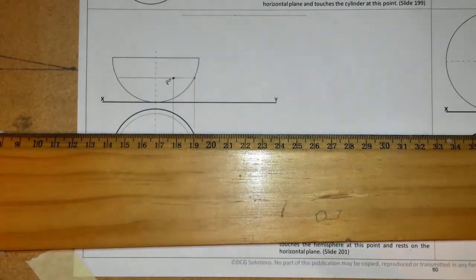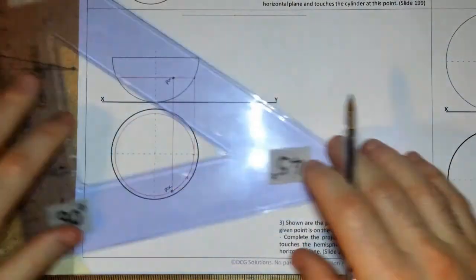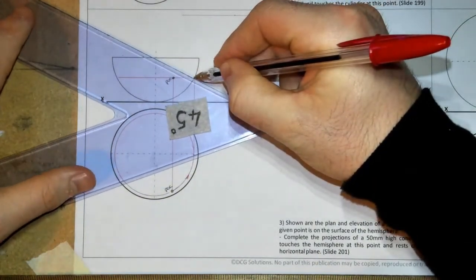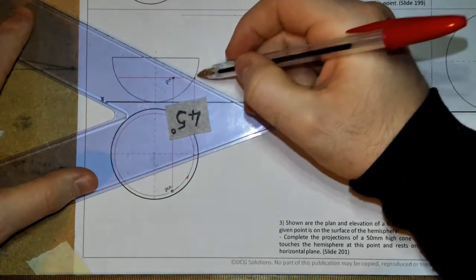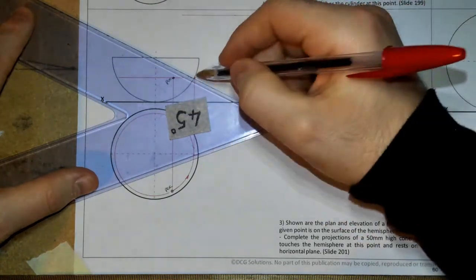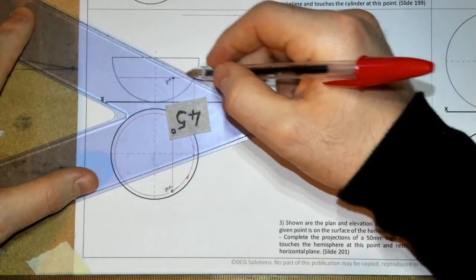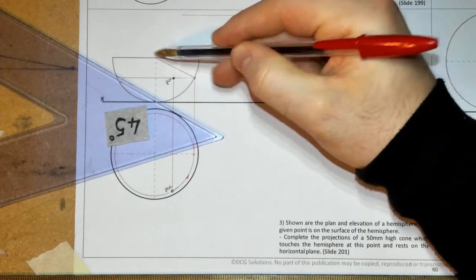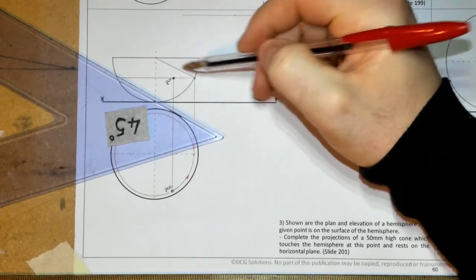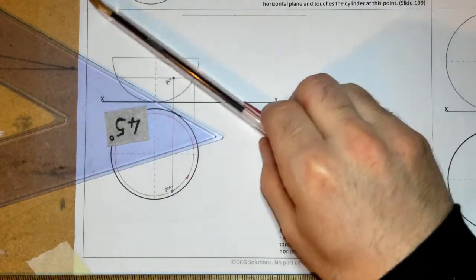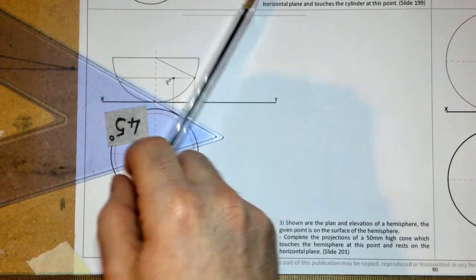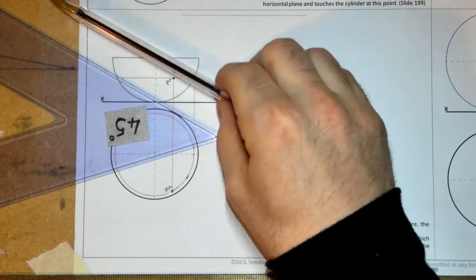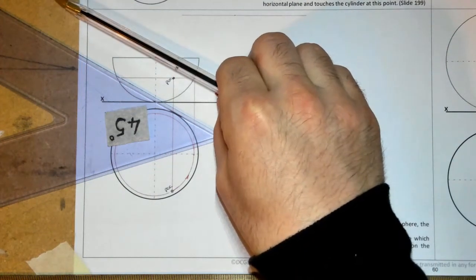And we know then as well, like the last question, when a cone is touching a sphere, or in this case a hemisphere, the contact is perpendicular to the extreme generator of the cone through the center of the sphere. So that line there that I've done is a perpendicular line to the extreme generator of a cone. And that helps us locate a point of contact.